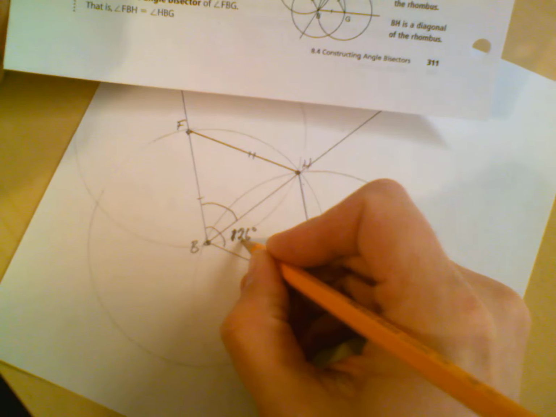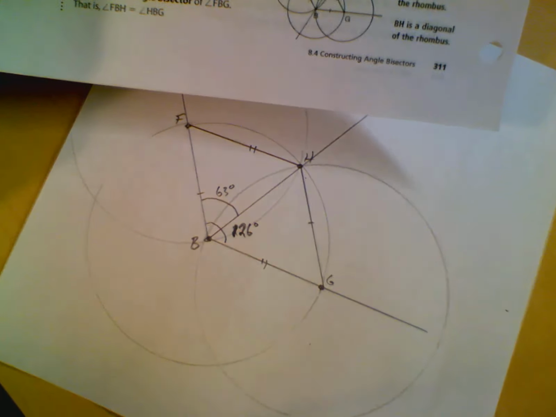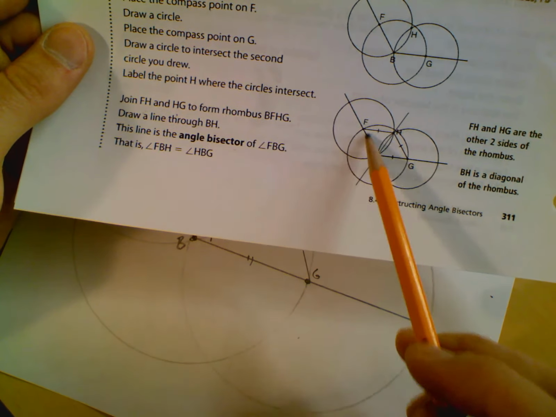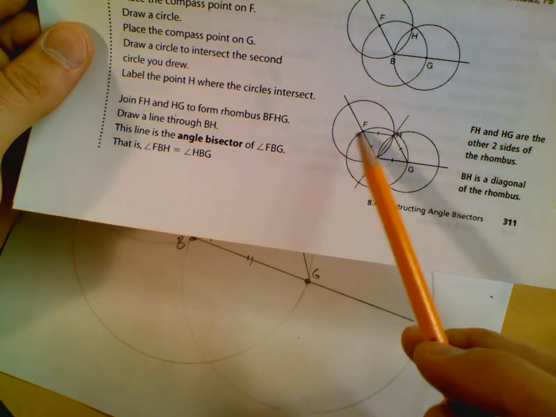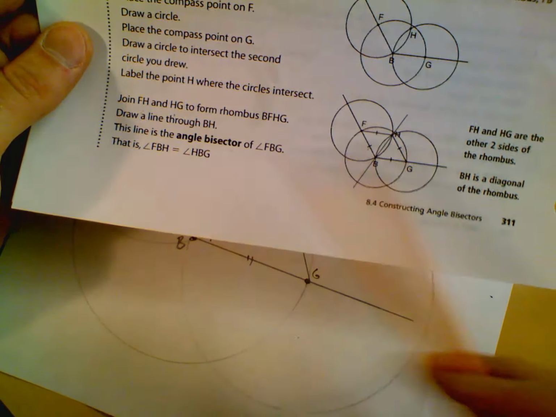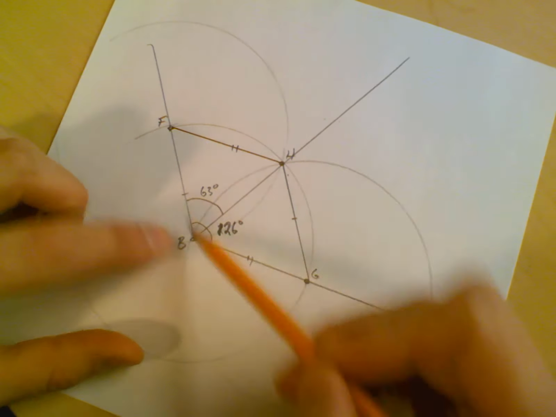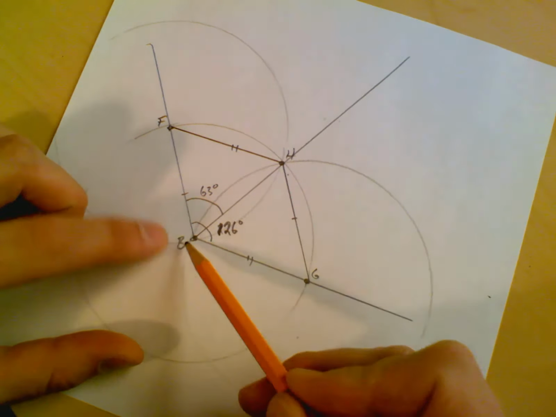So half of 120 is 60, 63 degrees. So it says this line is the angle bisector of FBG. That is, FBH is equal to HBG. So that means that this angle, FBH, would be equal to the angle here, HBG.